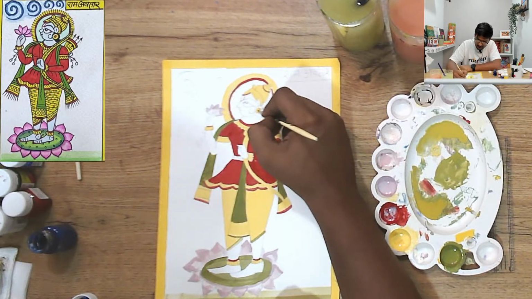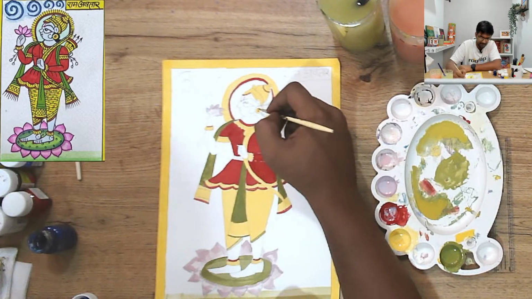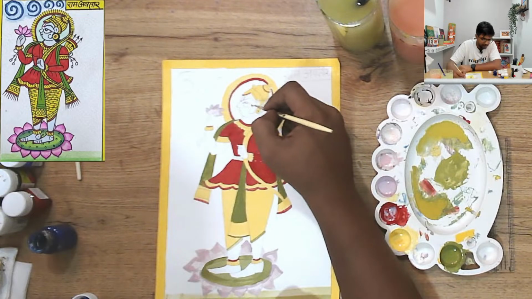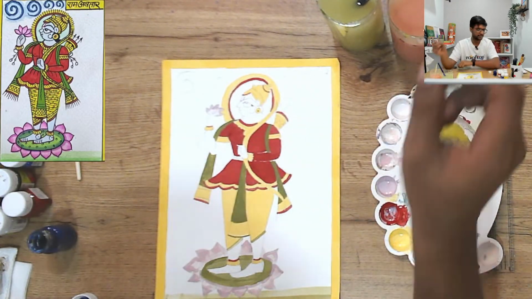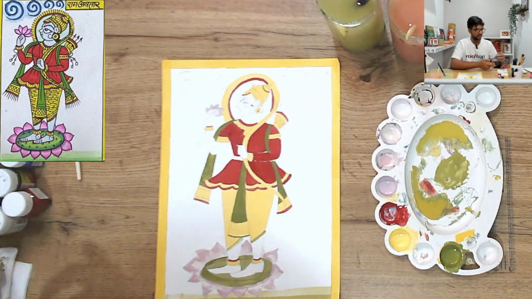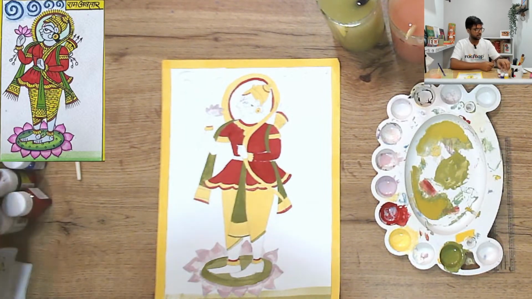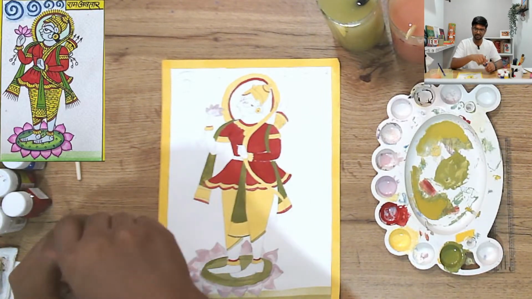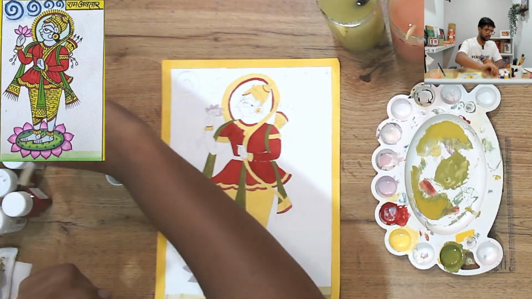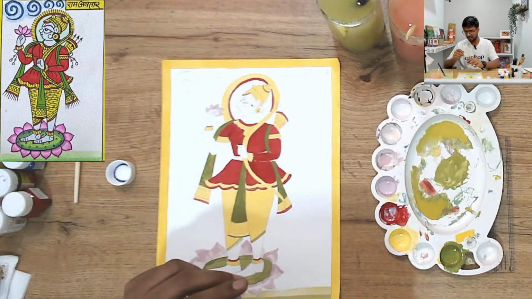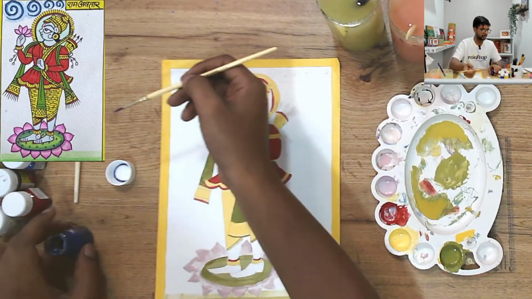You can add a bit here also. A bit there. Okay. We can take our blue as well. We can do the background also.